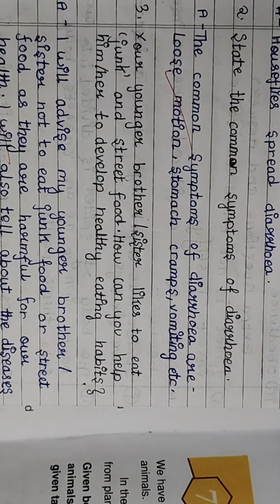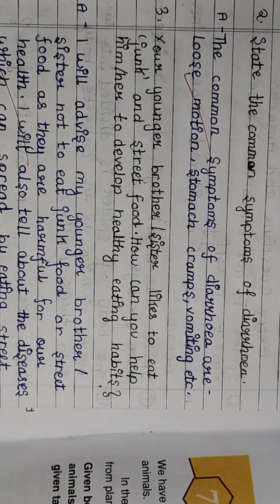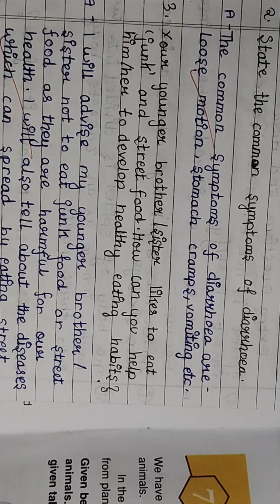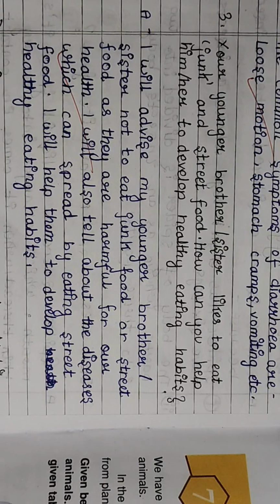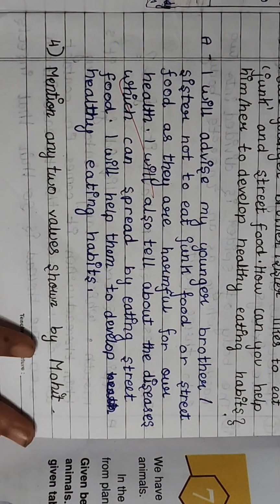Your younger brother or sister likes to eat junk and street food. How can you help them to develop healthy eating habits? I will advise my younger brother or sister not to eat junk food or street food as they are harmful for our health. I will also tell them about the diseases which can spread by eating street food. I will help them to develop healthy eating habits.